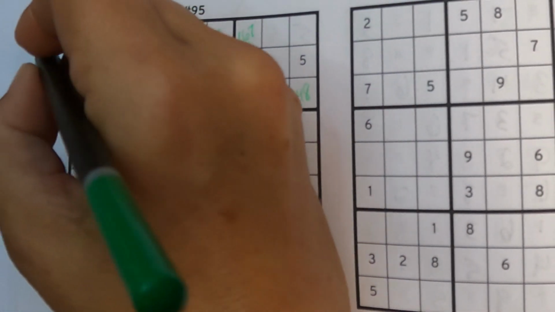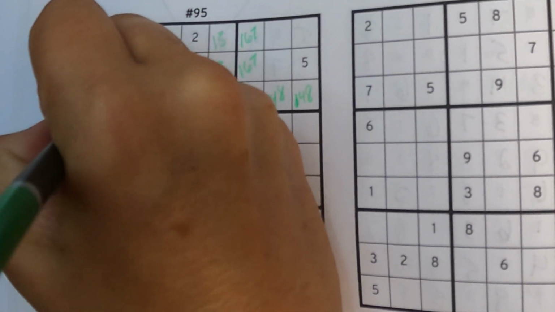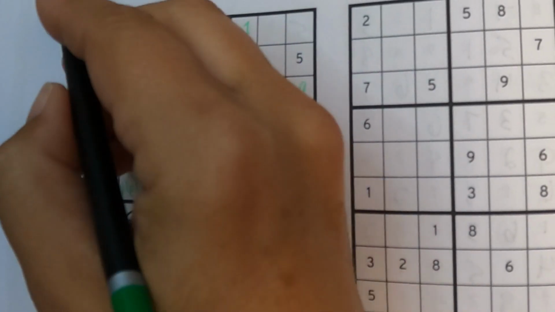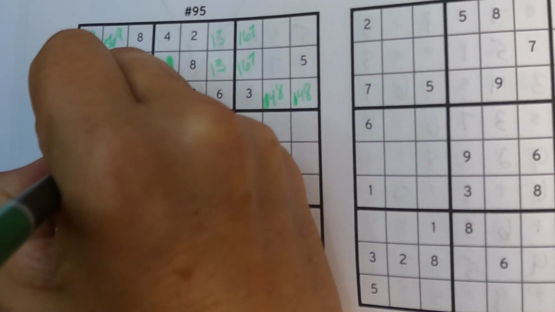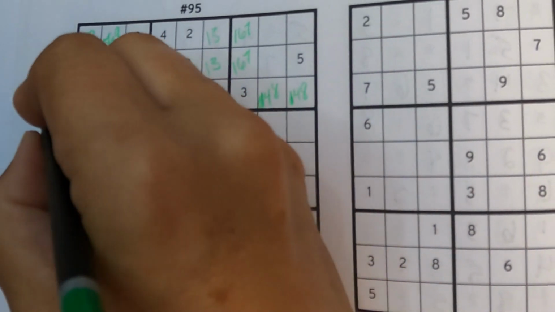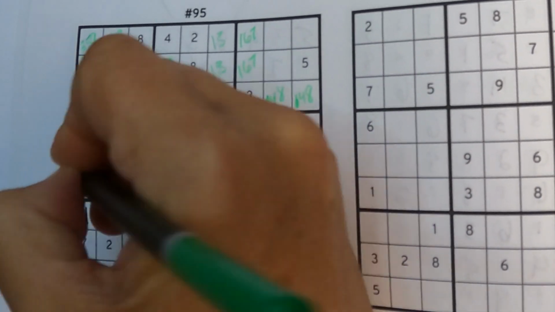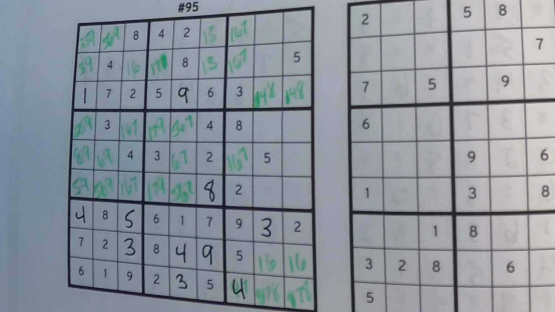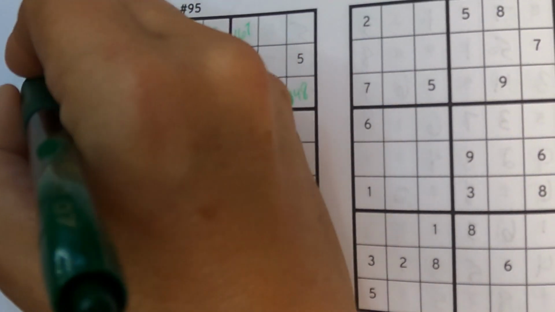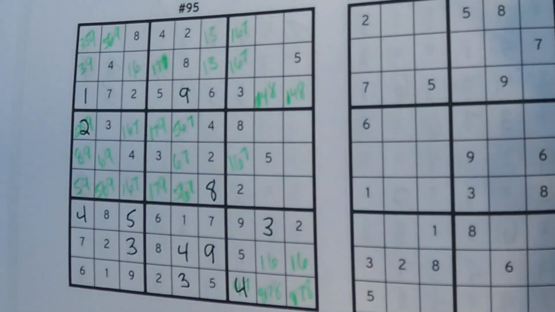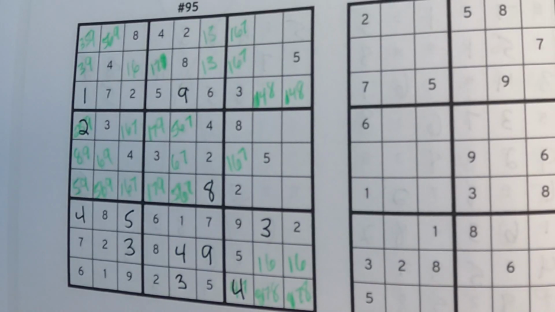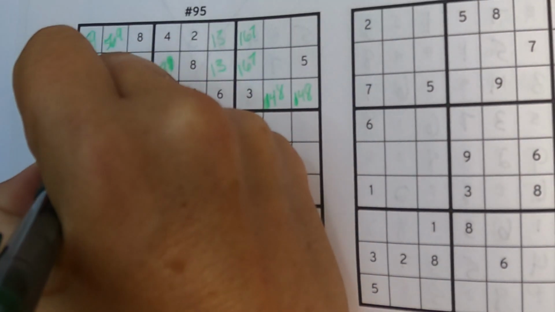3 and 8 here, so 2, 5, 9. 2, 3, and 5 here, so 8, 9. 2, 3, and 8 here, so 5, 9. Now if we look in that column, the only place the 2 can be is here. Looks like the only place the 8 can be is here.